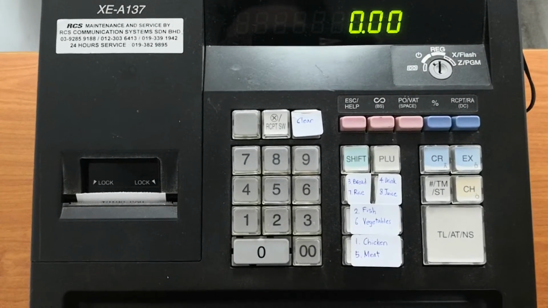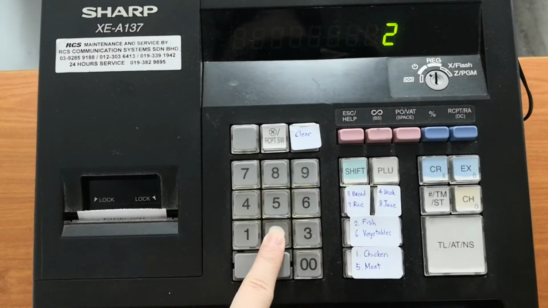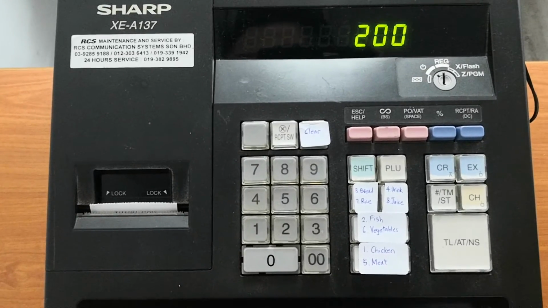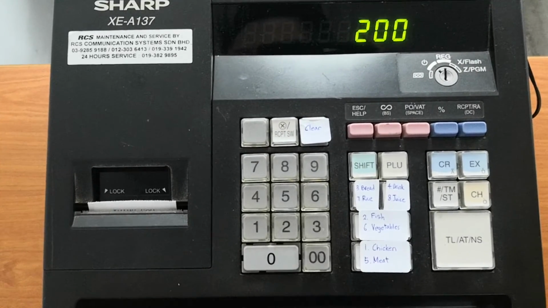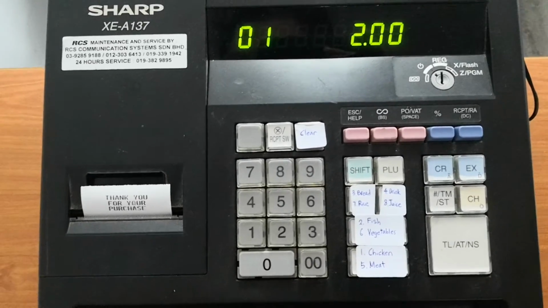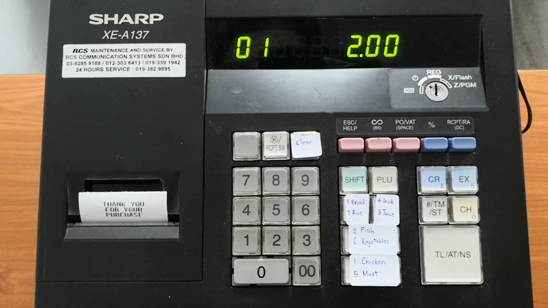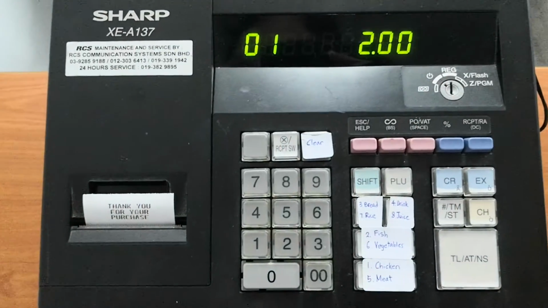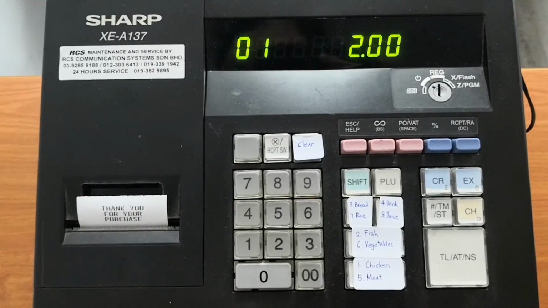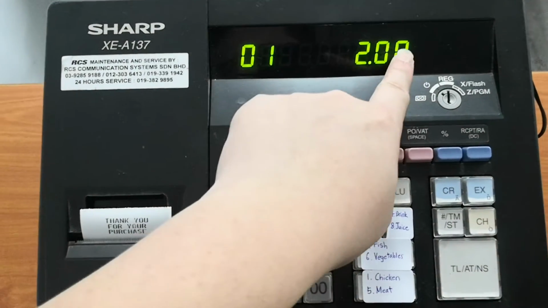To do a sale, first we enter the amount for the item, followed by the respective department code. Example, chicken. From the screen, you can see we only need to enter 200 because for this model, it automatically considers it as 2 decimal places.